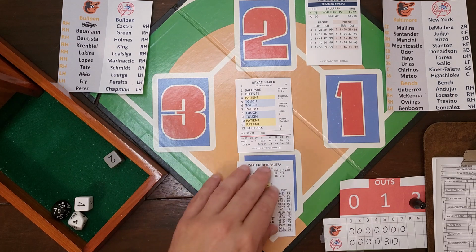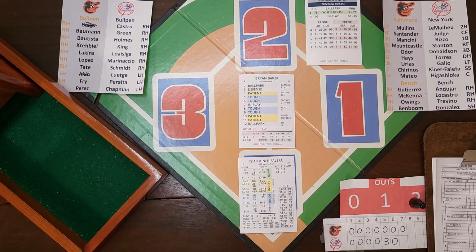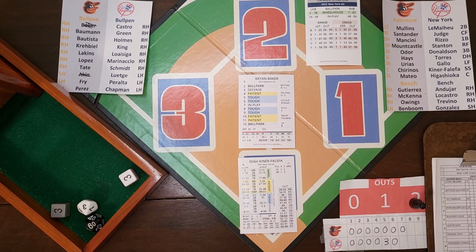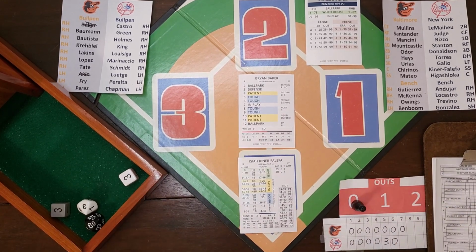Here is Kiner-Falefa. 6, that's tough, 63, and that's going to be a fly to right field. Santander puts it away to end the inning. So nothing doing for the Yankees in their half of the 7th.